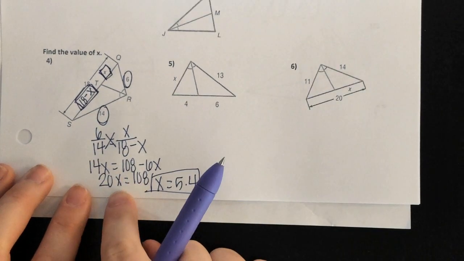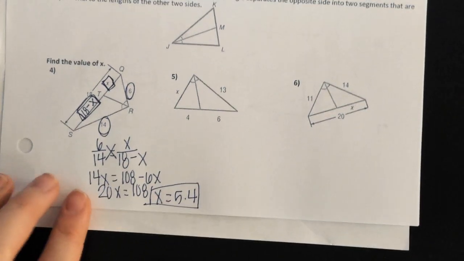Did you add your 6 over to get 20? And then divide 1.8 by 20?